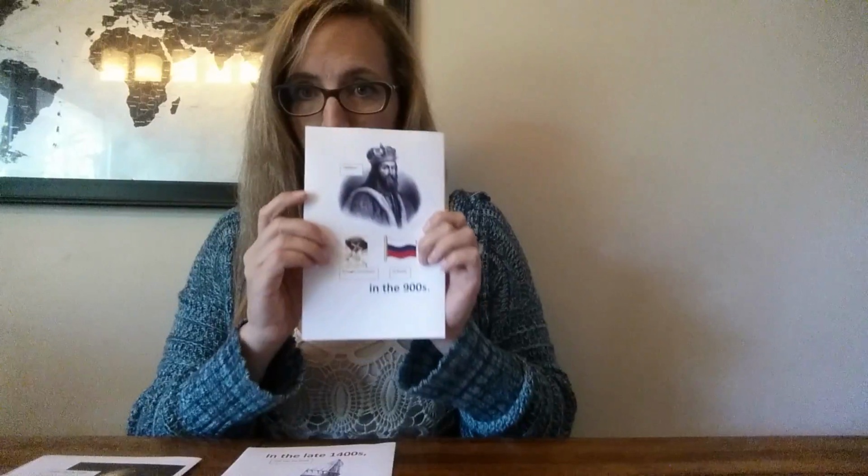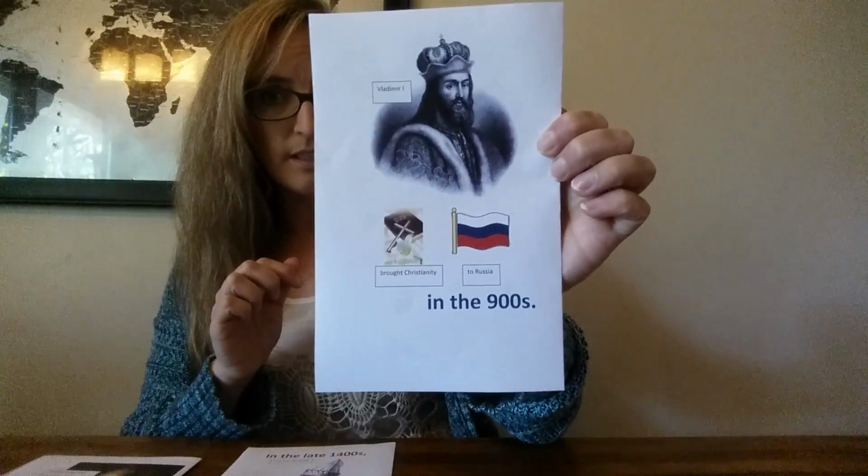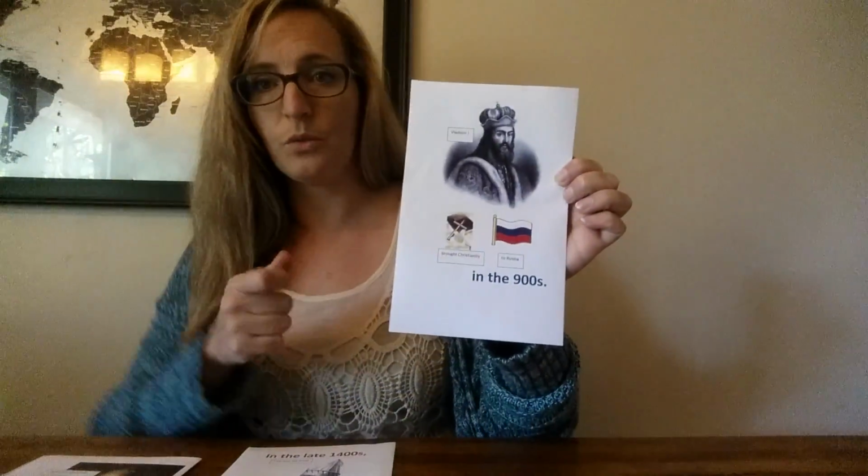For our history sentence, I went ahead and made these little clip arts into puppets. So this is Vladimir the First brought Christianity to Russia in the 900s. I attached these to paint stirrers from Lowe's. They gave me like 30 of them, so I need to really just send them a thank you because it was awesome of them to do that.